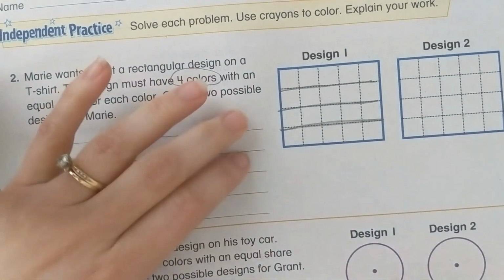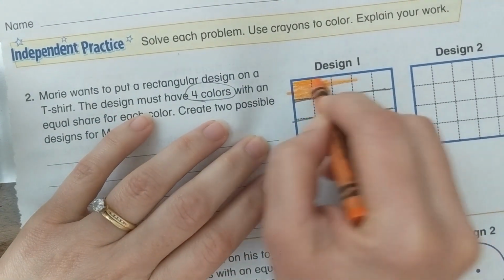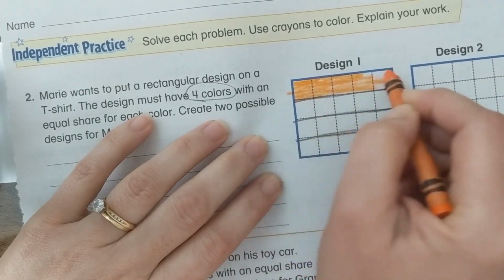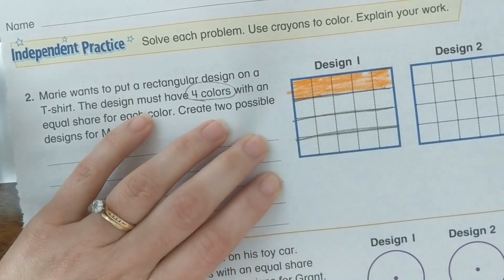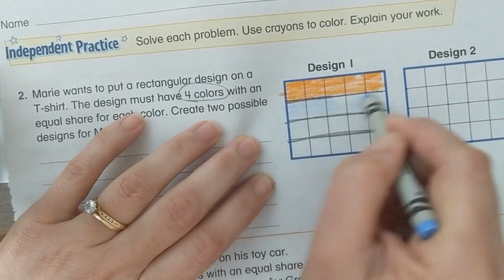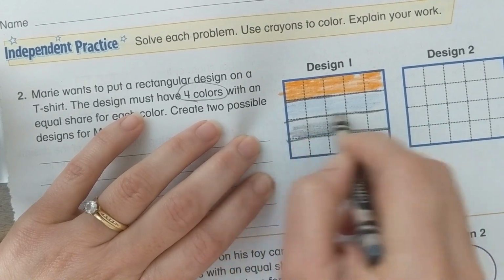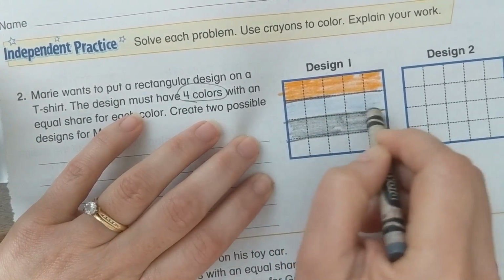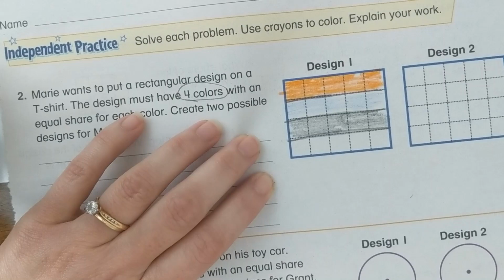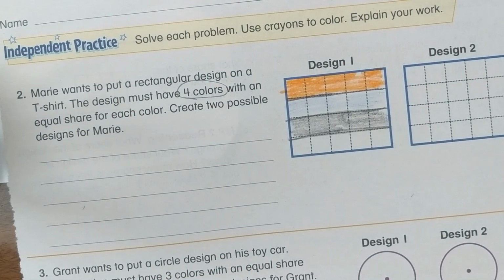So I'm going to choose my same colors. I'm going to have to add one in because I only have 3 out. So there's 1, 2, 3 colors, and now I need to pick one more. Let's see. I will pick green.